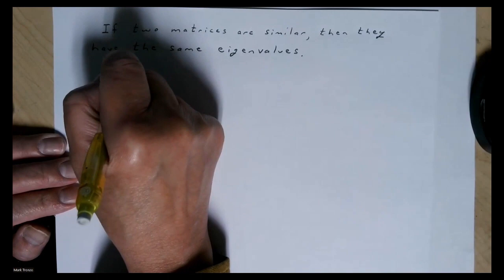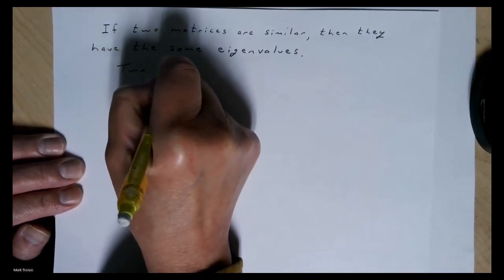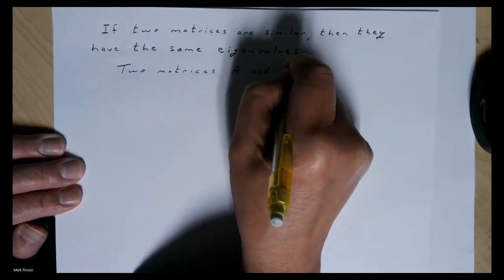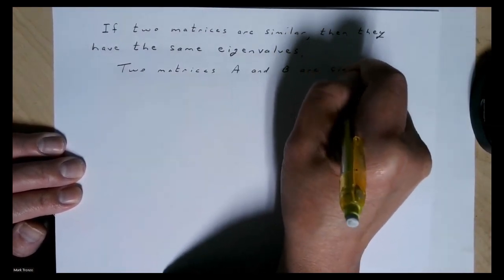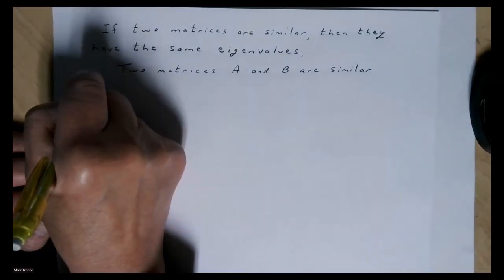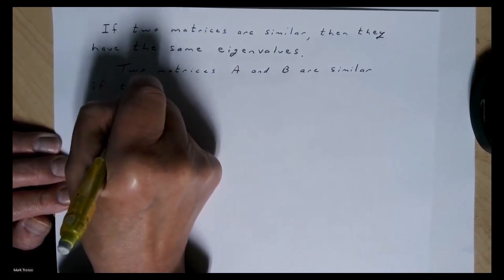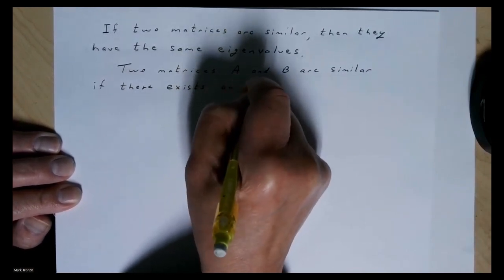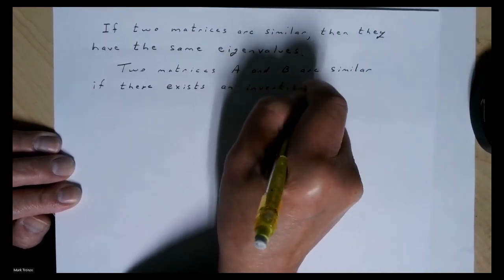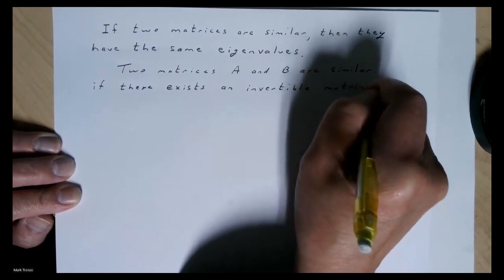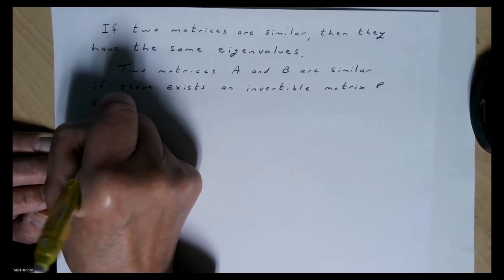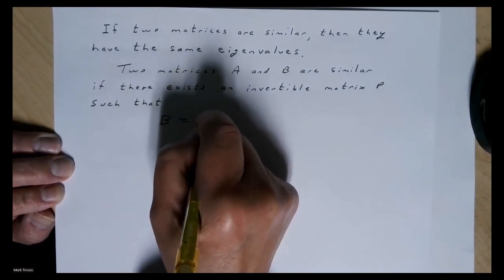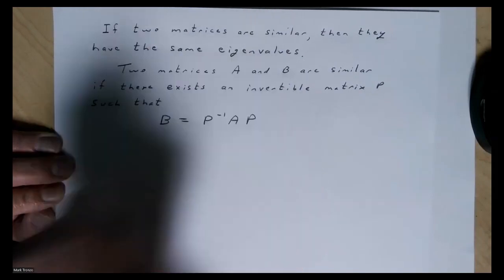And recall that two matrices A and B are similar if there exists an invertible matrix P such that B equals P inverse A P, like this.